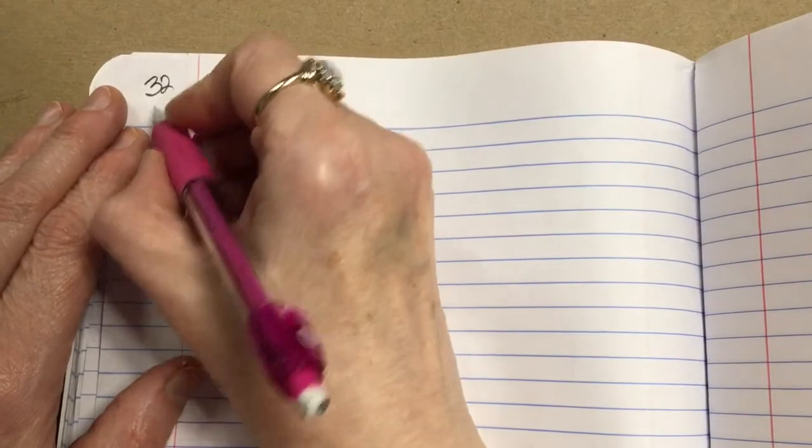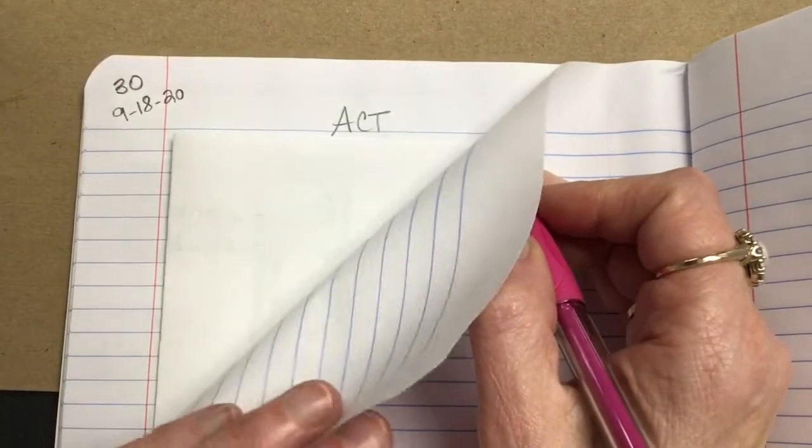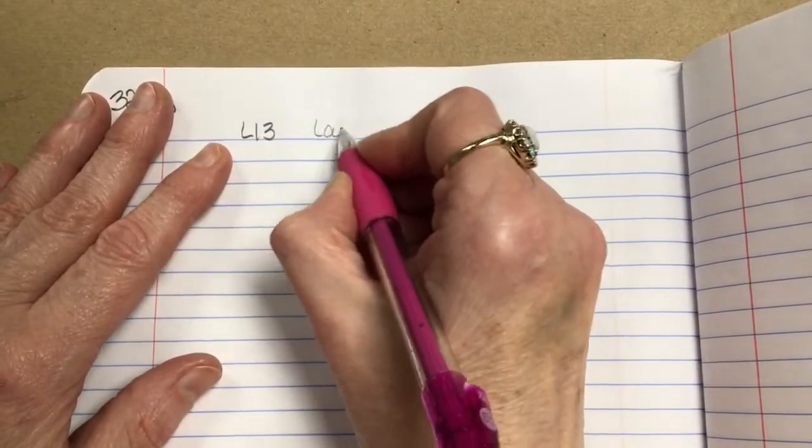Because I had a bunch of people out yesterday. This is page 31, 32. Today's the 24th. And this is lesson 13, Laws of Exponents.